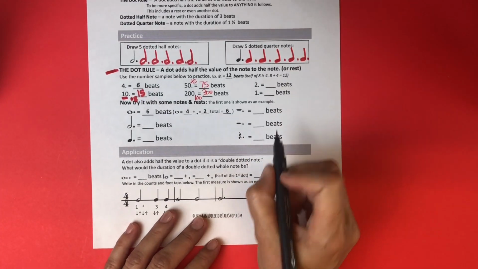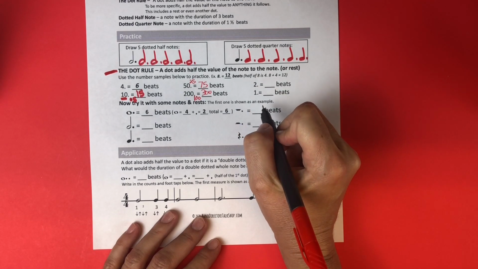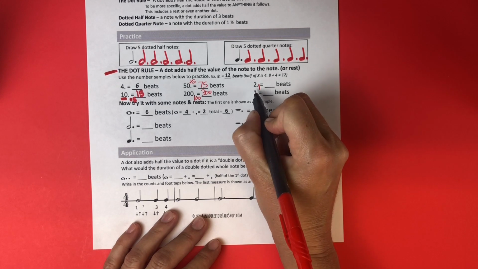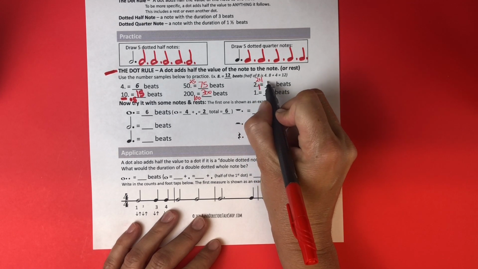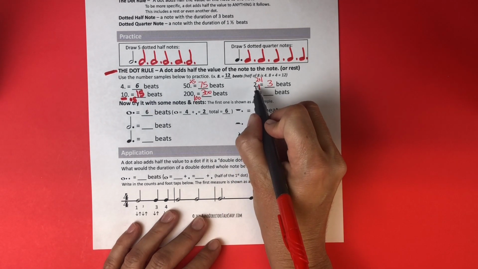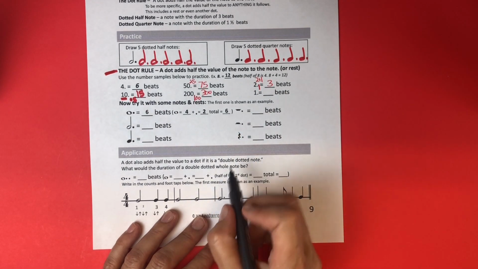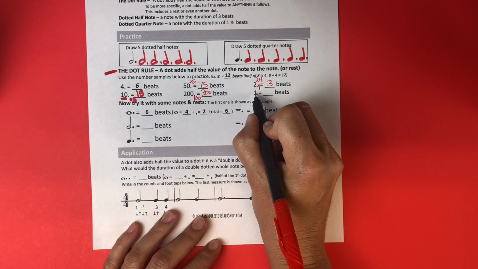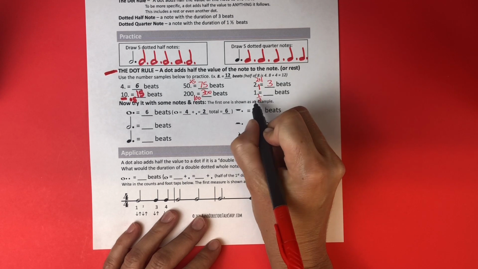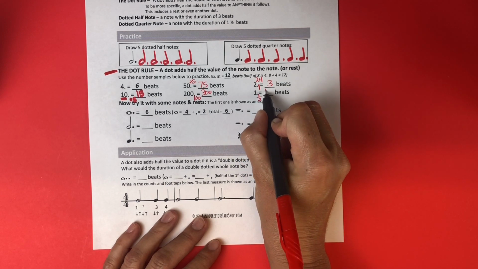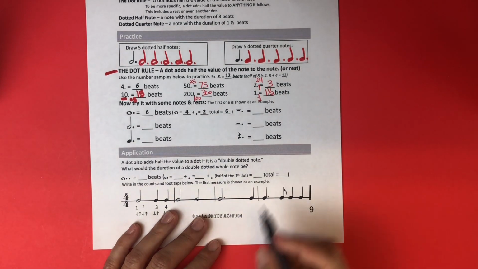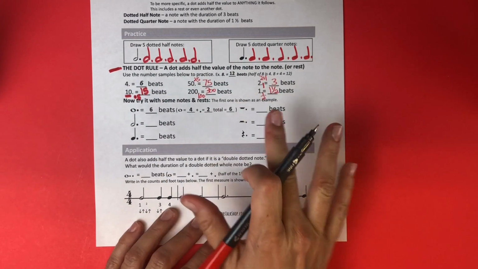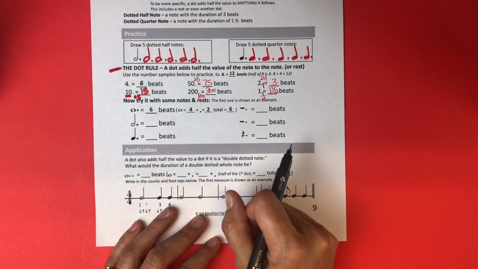Now let's get back to reality here. A note that's worth 2 beats. What is half of 2? Half of 2 is 1. So 2 plus 1 would get 3 beats. So if there was a note with 2 beats that had a dot, it would get 3 beats, okay? Now, what if we have a note that's worth 1 beat and there's a dot after it? Well, 1, then you have half of 1, which is a half, so 1 plus a half is 1.5. Okay, so these are more realistic, like what we see in music more often, but this is just a basic math rule, super easy. Whatever it's worth, you add half the value, okay?